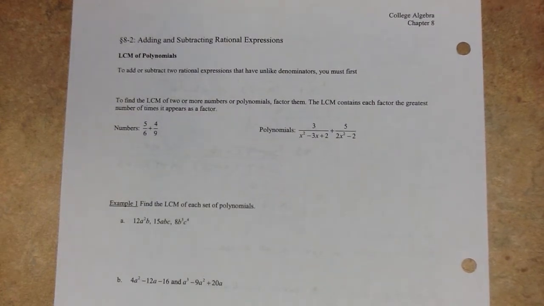In the last lesson, we practiced factoring, simplifying, canceling out common factors, things like that. And so in this lesson, we're going to be using basically the same techniques. We're going to do a lot more factoring. So like I said before, if factoring is not your strong suit, you might want to catch up, or this chapter is going to be a little rough for you.